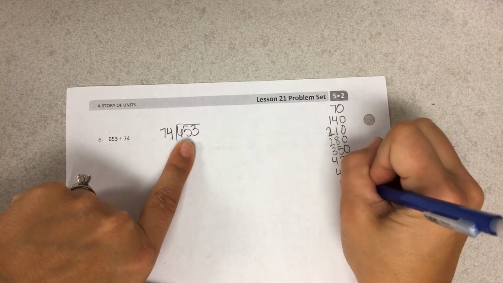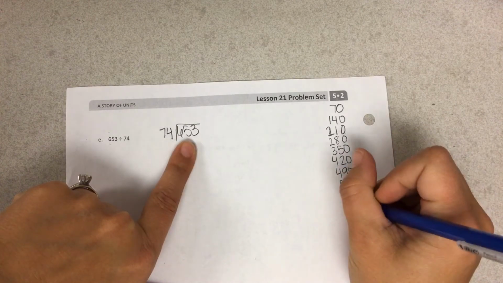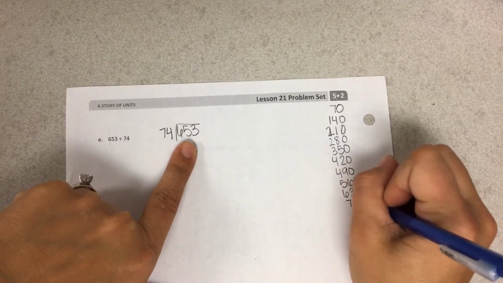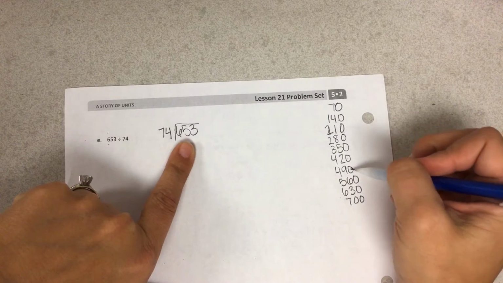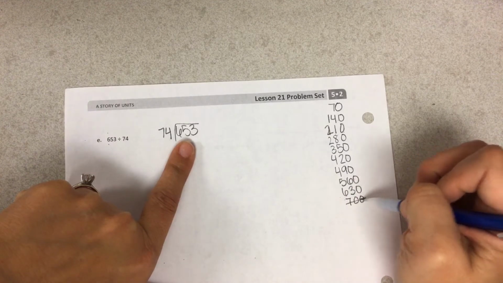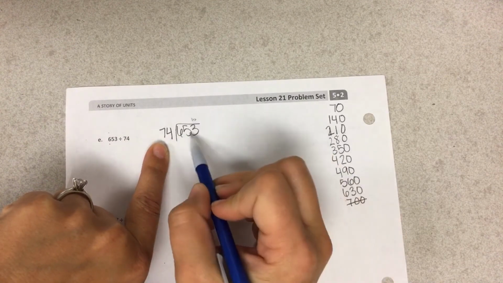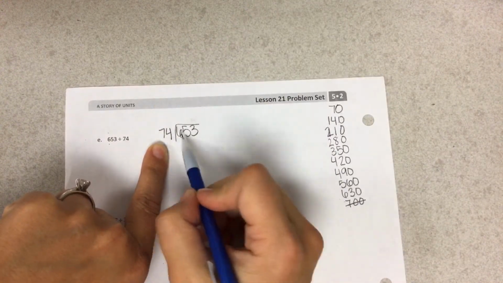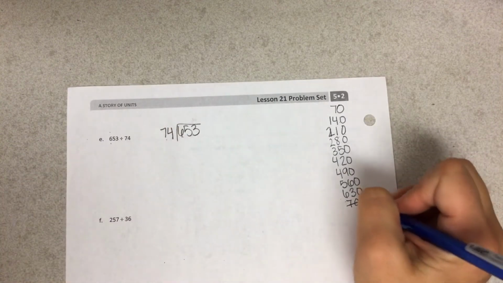490, 560, 630. Well, let's check. If I've got 630, then I would have 700, right? 1, 2, 3, 4, 5, 6, 7, 8, 9, 10. So first of all, I know it's not going to be 10, because I can't have 2 digits above my 3 in my ones column. And so that's already telling me that 74 can't go into 6 or into 65. So I'm going to try this 9 because that's pretty close.